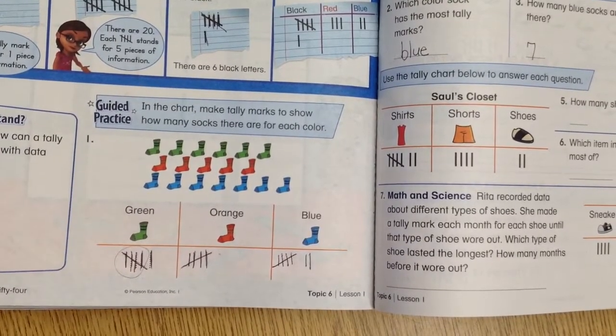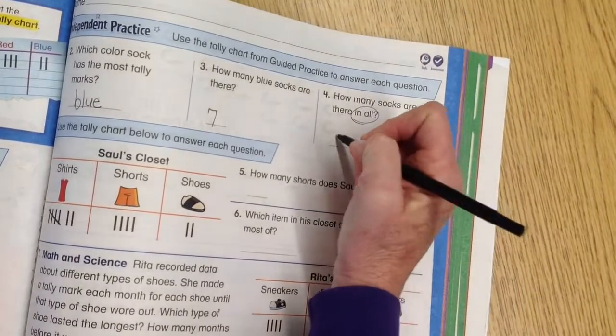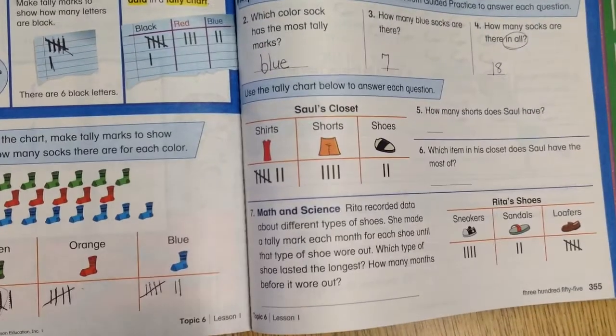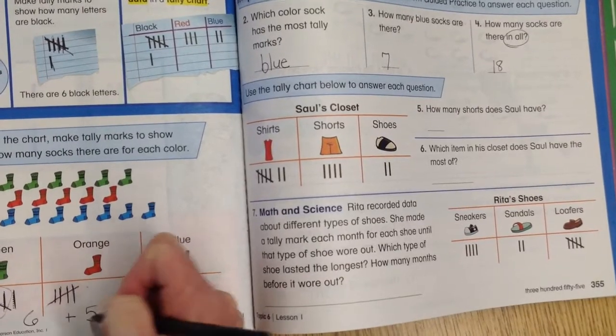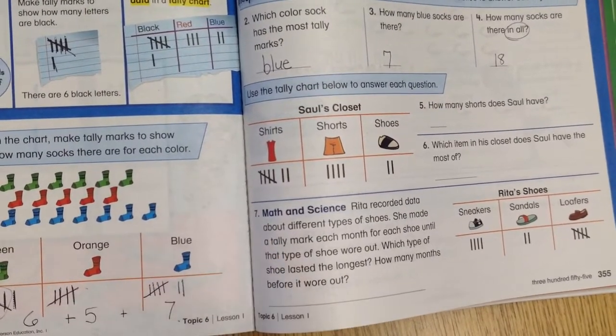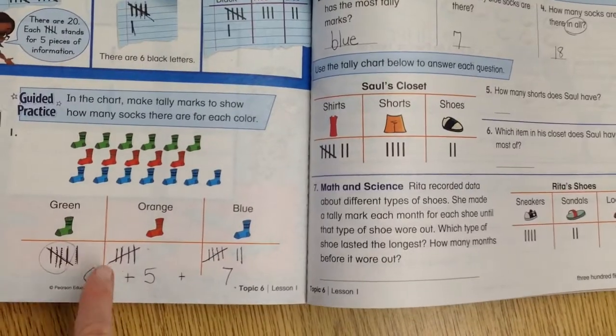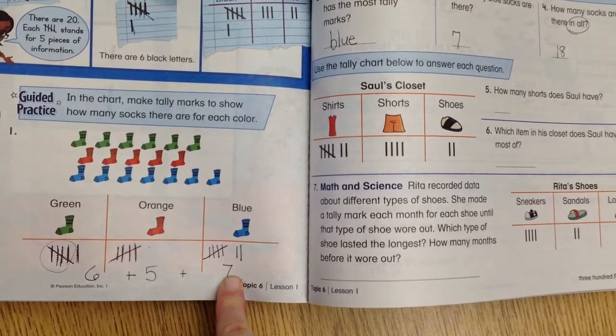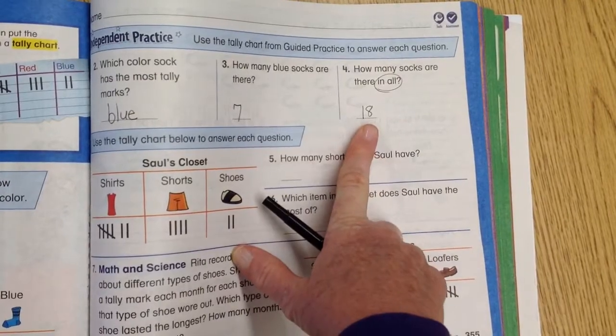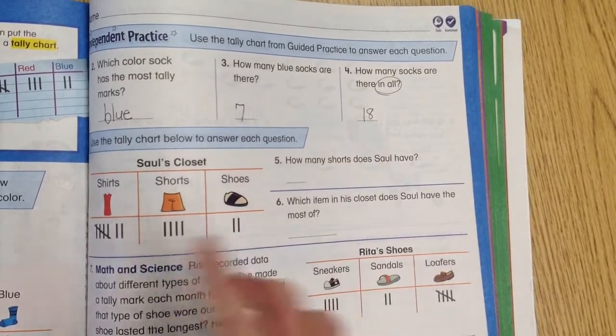So I just actually counted each mark. There are 18 socks in all. Now I could have said 6 plus 5 plus 7, and I could have said, okay, 6 plus 5 is 11, 11 plus 7 is 18. I still get my sum of 18.